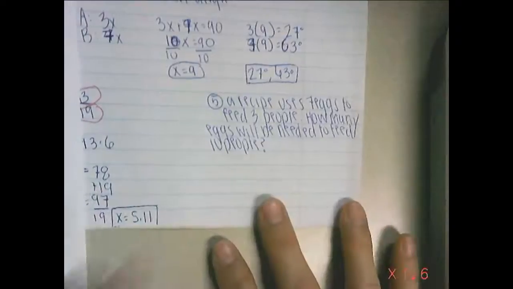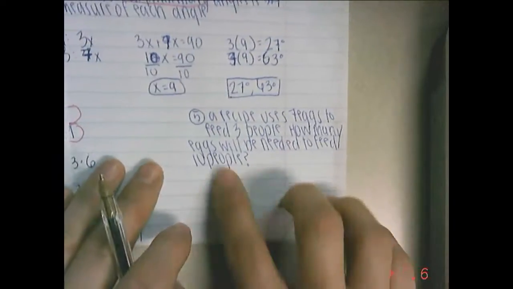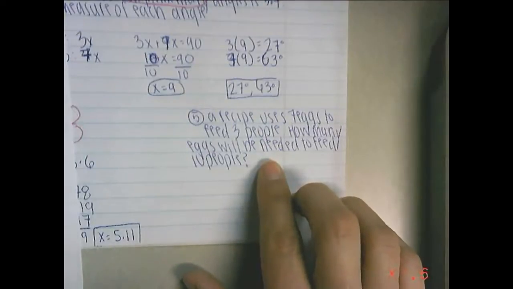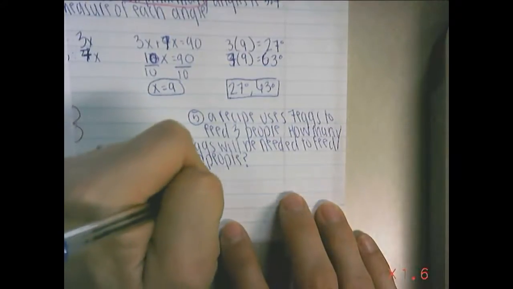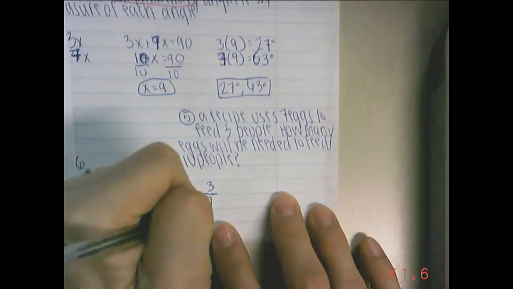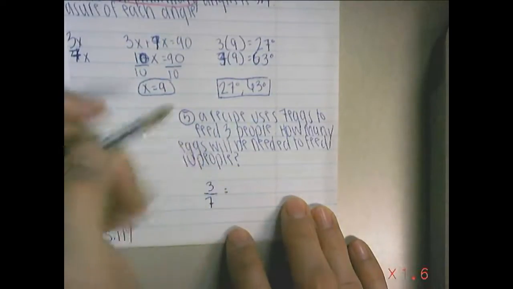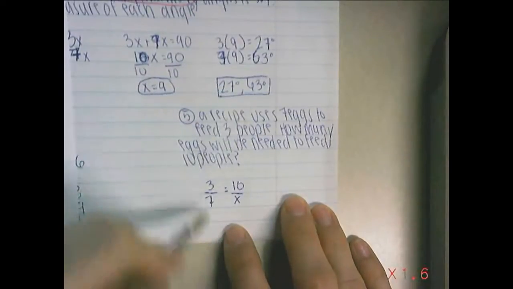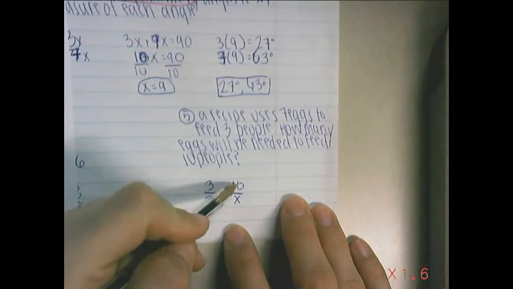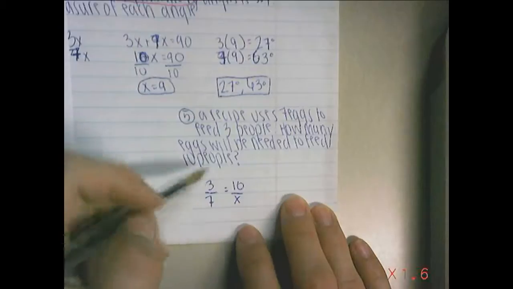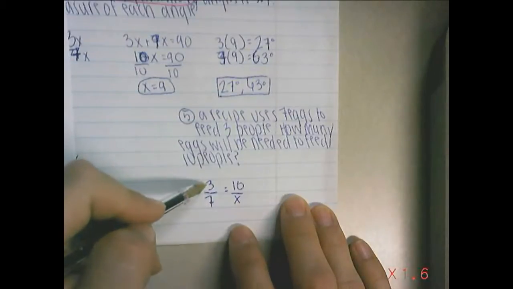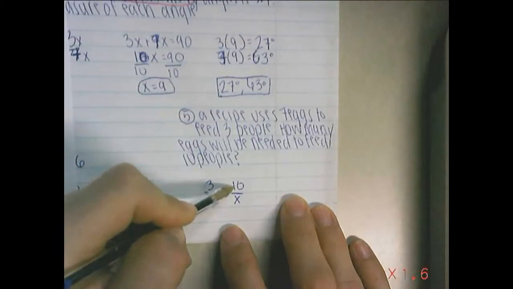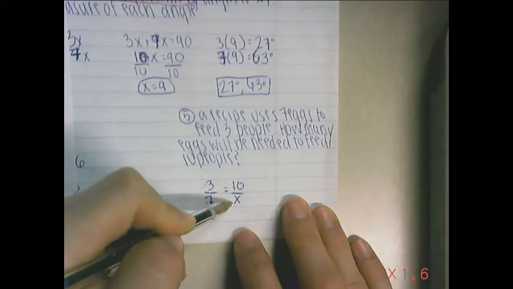Okay, this is our final example. Woohoo! A recipe uses 7 eggs to feed 3 people. How many eggs will be needed to feed 10 people? So I'm going to set it up as a fraction. 3 over 7 equals 10 over x. That's our unknown. This is the amount of people to the amount of eggs. This is the amount of people to the unknown amount of eggs.